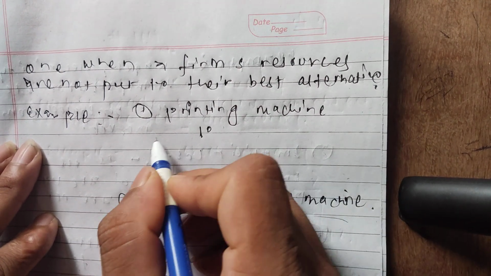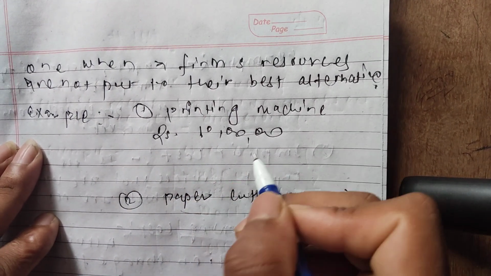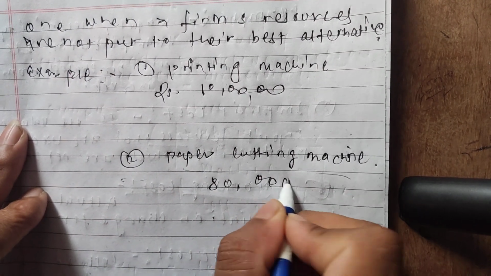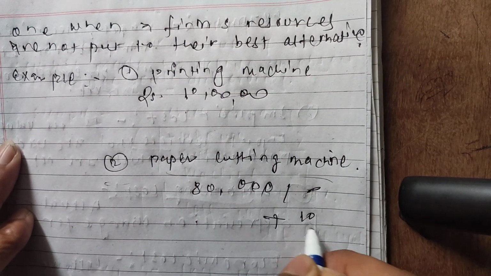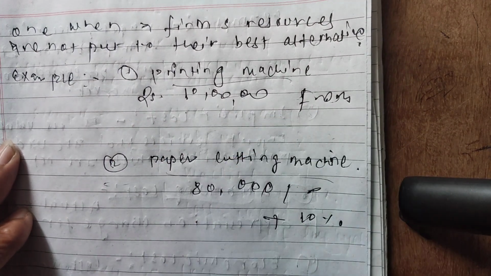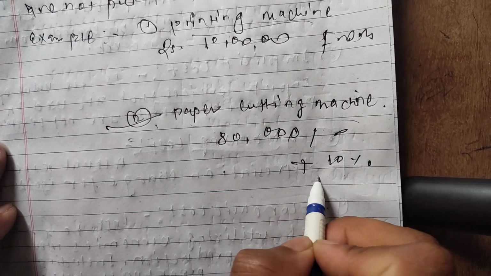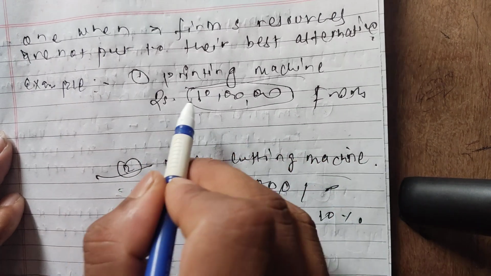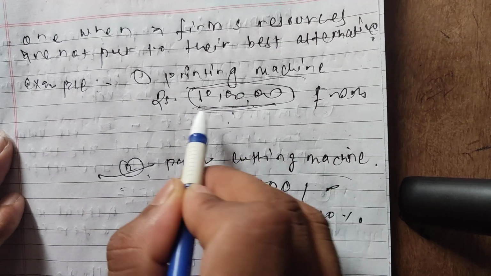The printing machine's expenses will be 1 lakh, and the second will be 18,000, with a profit of 10% more than the first idea. So we start the second idea according to the profit, and leaving the first idea is the opportunity cost.